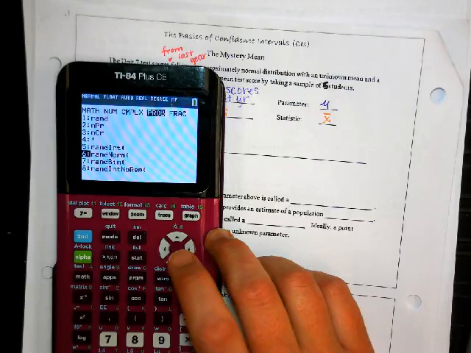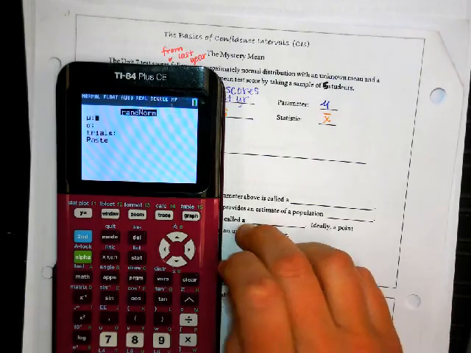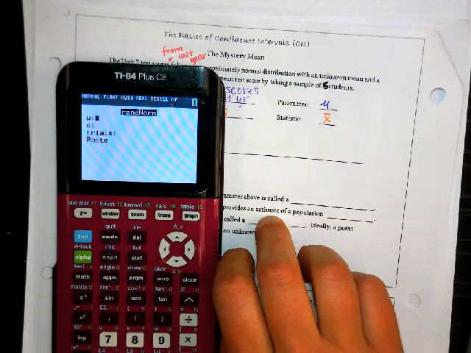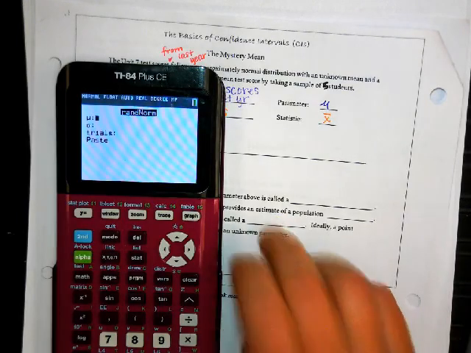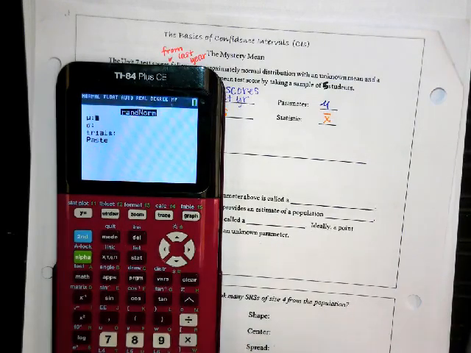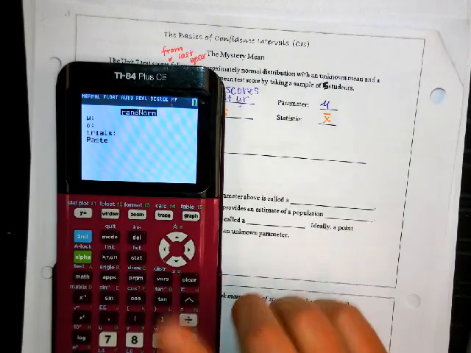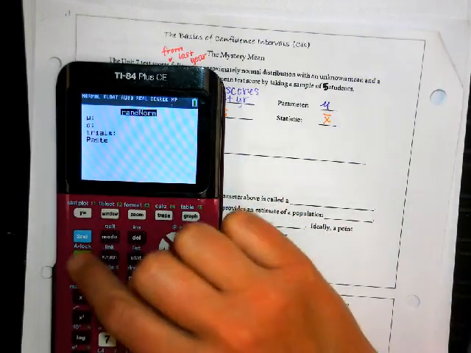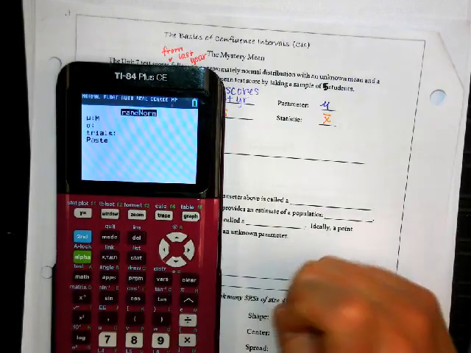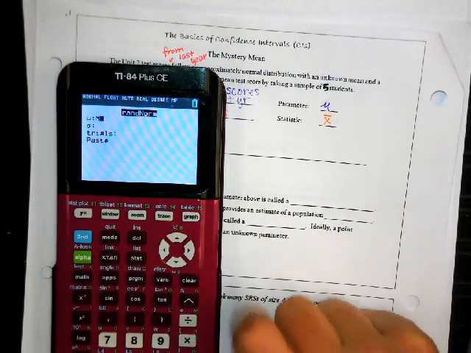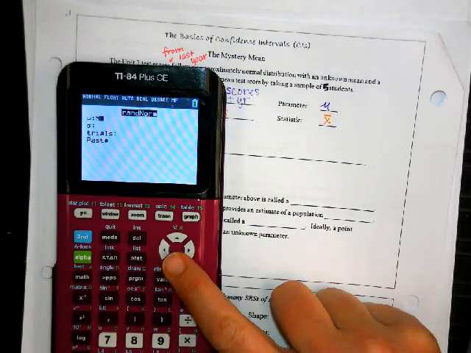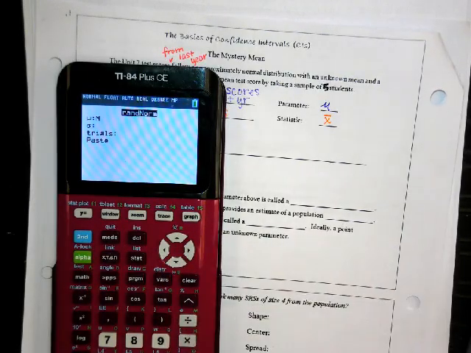Now if you have a newer one, it's going to prompt you for your mean, standard deviation, and sample size. If you do not have a new one, it does not prompt you, in which case you'll put the same stuff with commas in between. So our mean is unknown, so we're going to put M, which is alpha division. Alpha division, that gets the letter M.